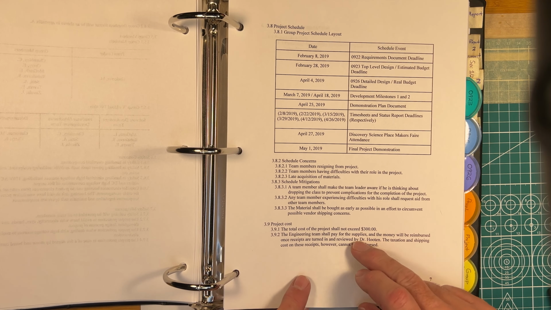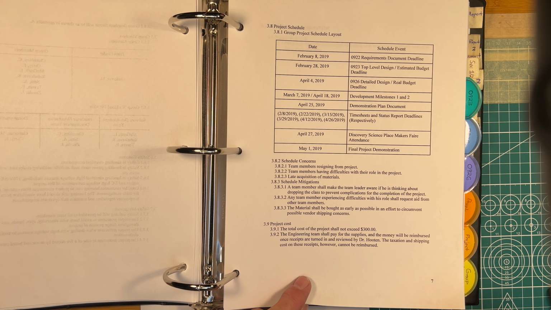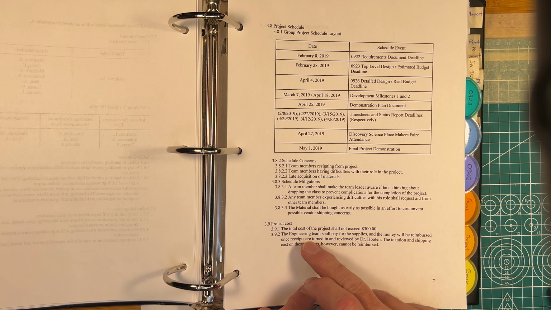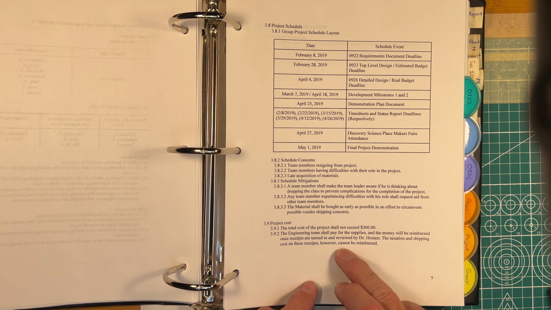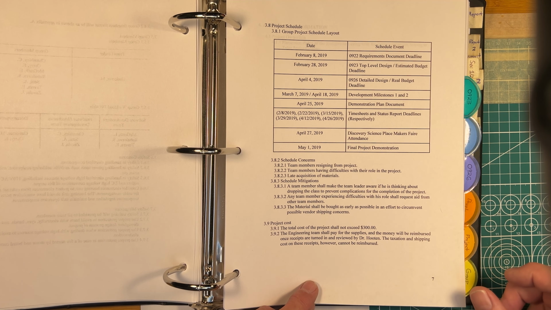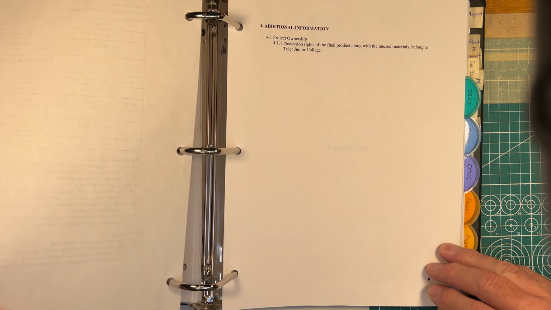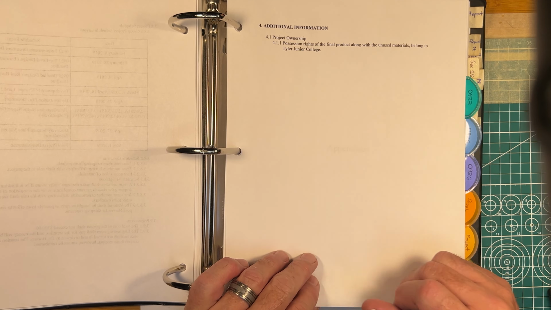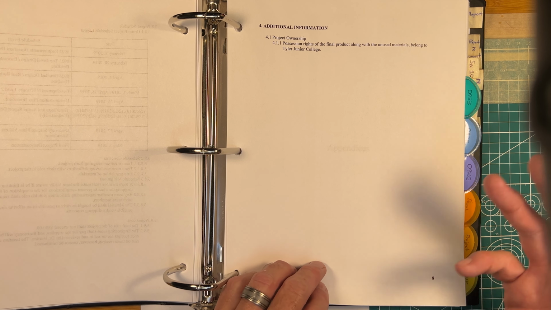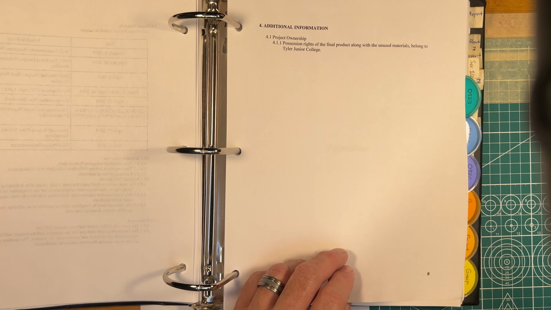And then here's project costs. They had a budget of $300. And the way it works is they buy the stuff, and then I have to reimburse them at the end of the semester. Okay, and then here is ownership. At the end of it all, it belongs to TJC.